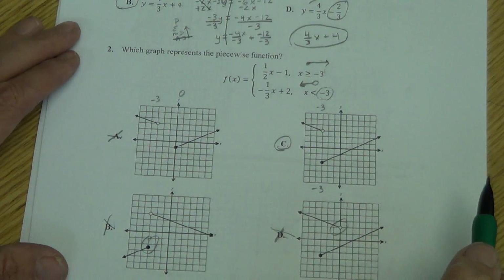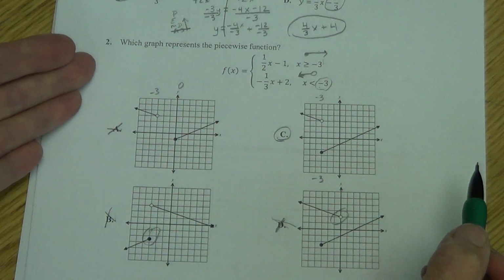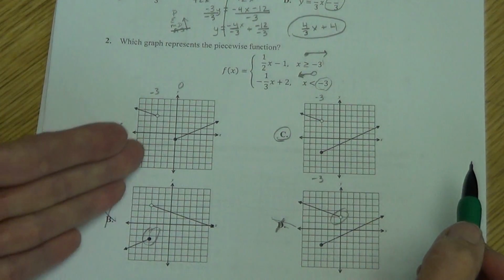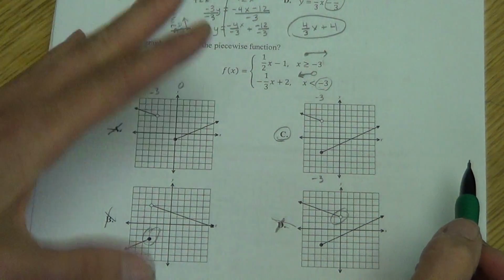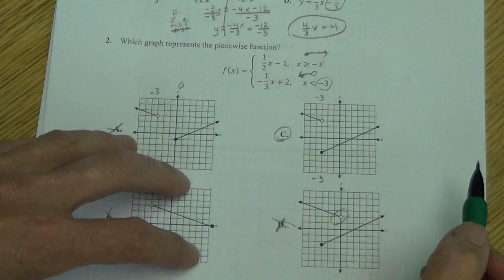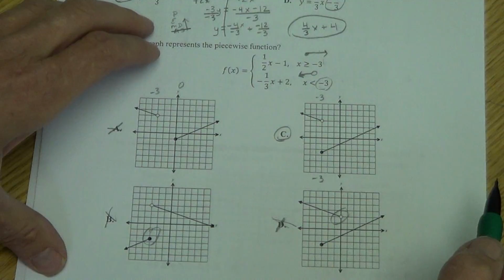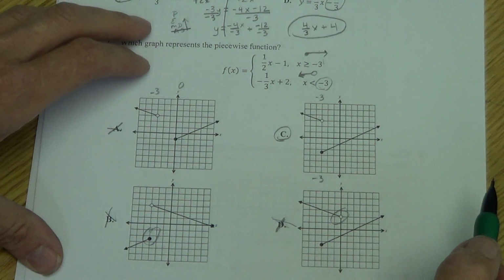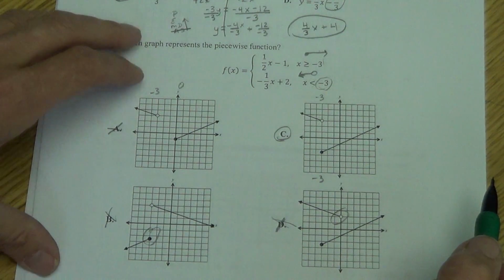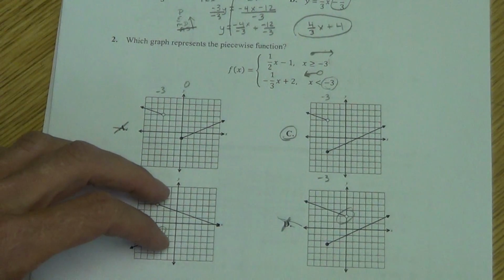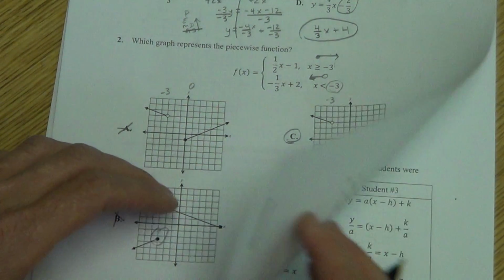Now, my hope would be that you know how to do piecewise graphs and that you actually could have graphed this. I'm only teaching you how to take a multiple choice test. If you don't remember how to graph a piecewise function, then I suggest that you go back to Unit 1 and you review piecewise functions. This video is going to focus more on taking this test.